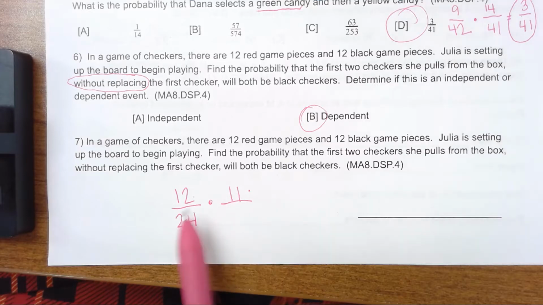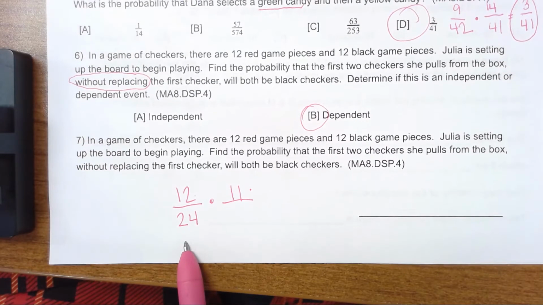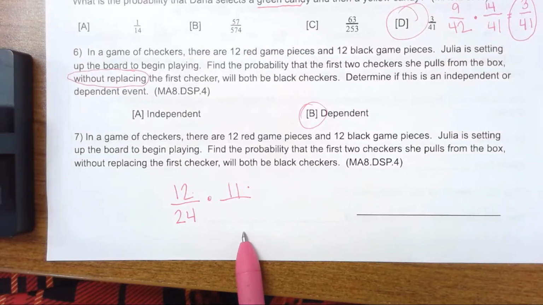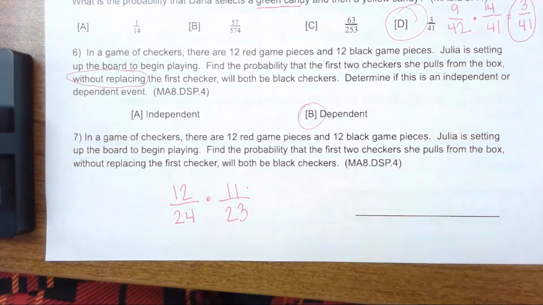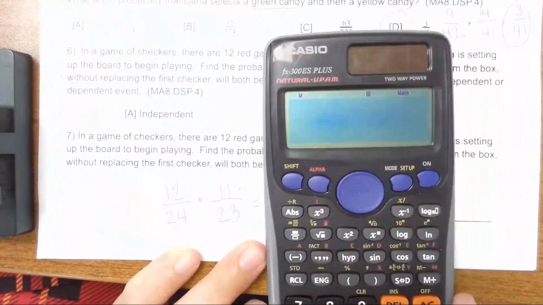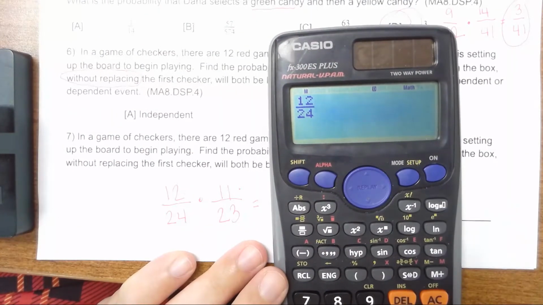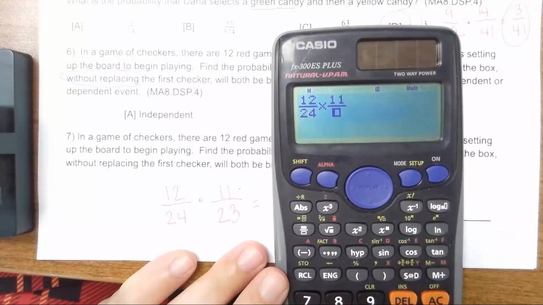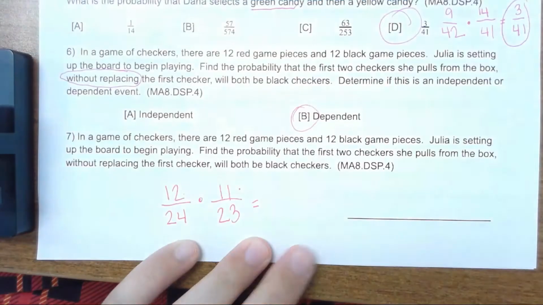And same thing for our total down here. If we didn't put the first black piece back into the box, then when we go to select our second black piece, we have one less to choose from. So if we have one less, that means that we have 23 game pieces to choose from. So just multiply that together, and I'm going to use my calculator again. And I got 11 out of 46.